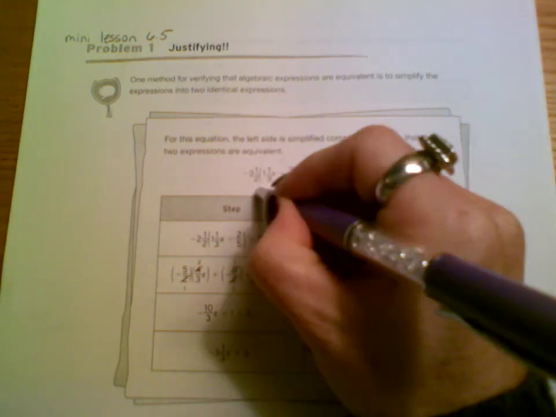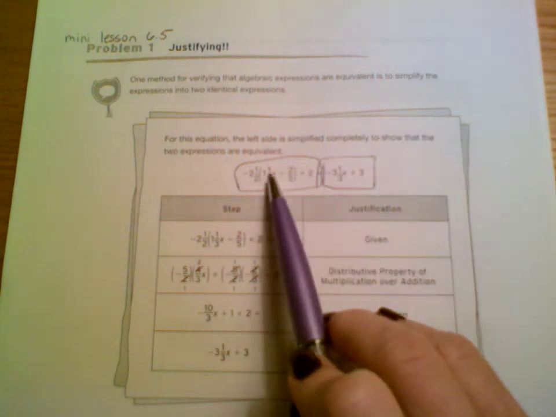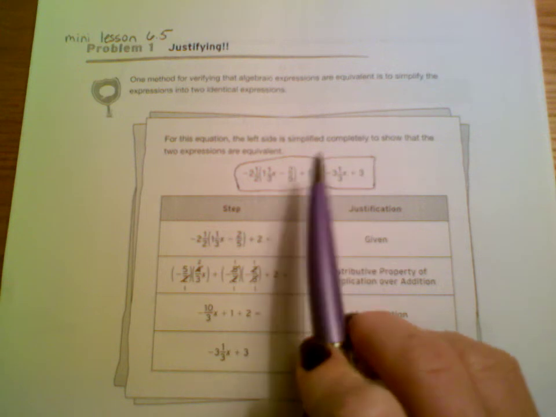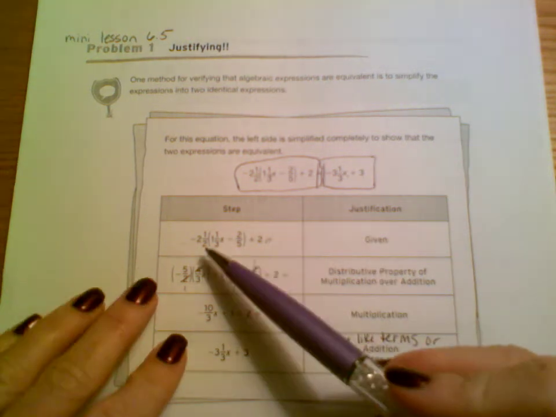So this is one side of the equals, and here's the other side of the equals. We're going to see if we can turn this into this. The first step is they take this and they rewrite it. That's called given. Now we have to start solving this.